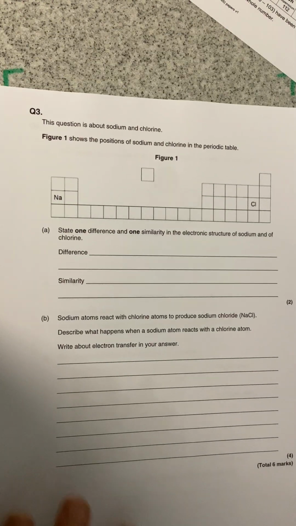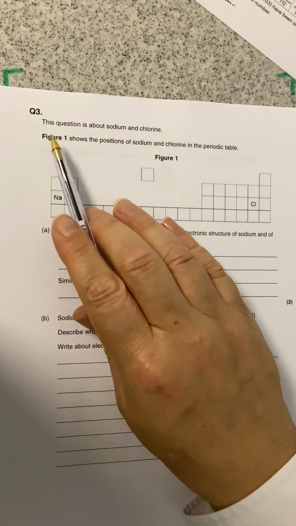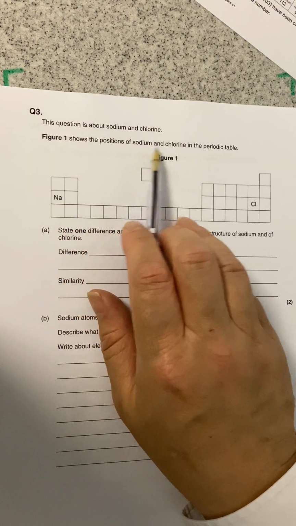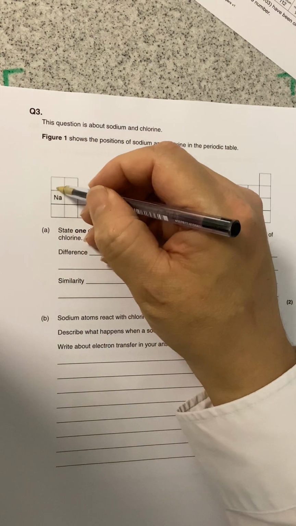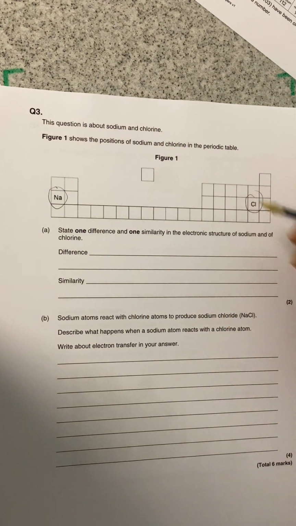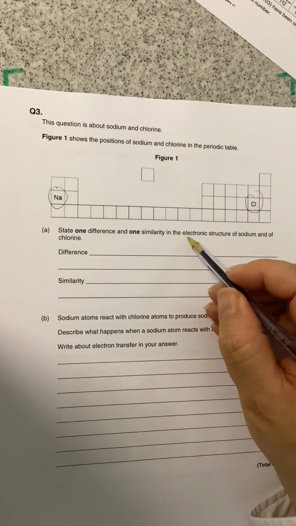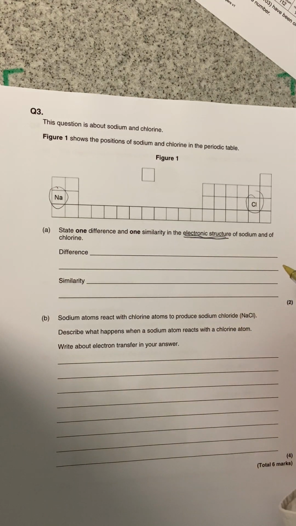Moving on to question number 3. Question number 3 is a nice little question on the periodic table. I think we have seen this one before, but let's just go over it together. So this question is about sodium and chlorine. Figure 1 shows the positions of sodium and chlorine on the periodic table. So this is sodium, this is chlorine. It wants to know one similarity in the electronic structure, in other words, the arrangement of electrons, of chlorine, and one difference between the chlorine and the sodium.